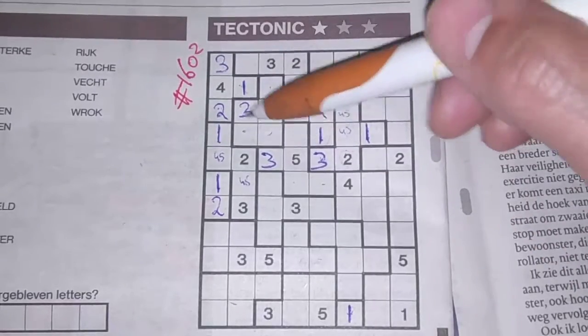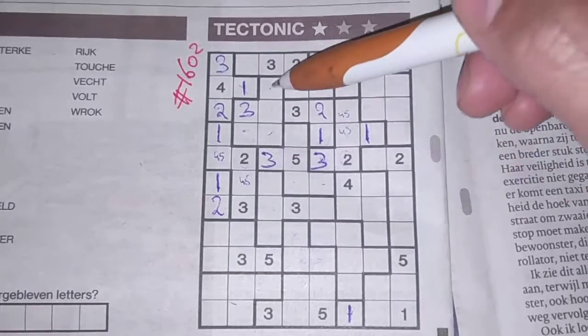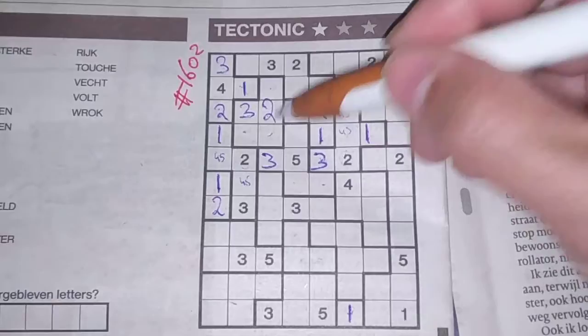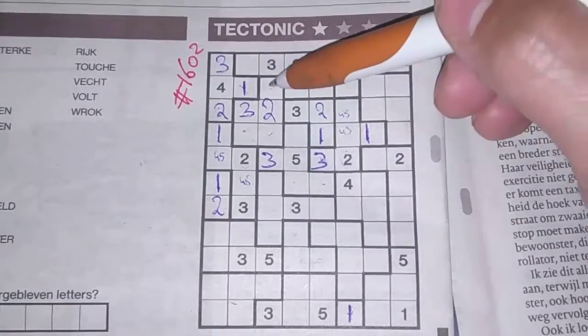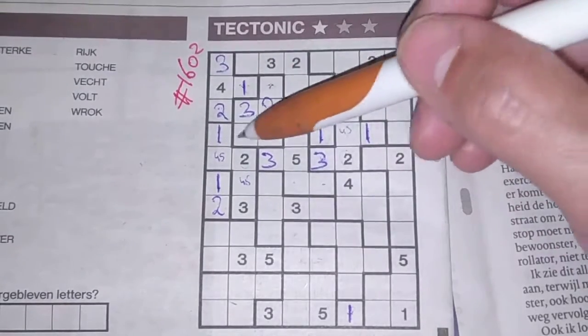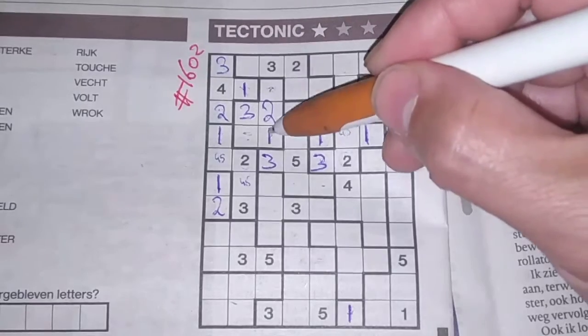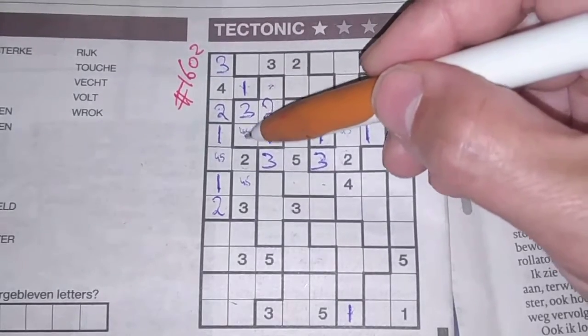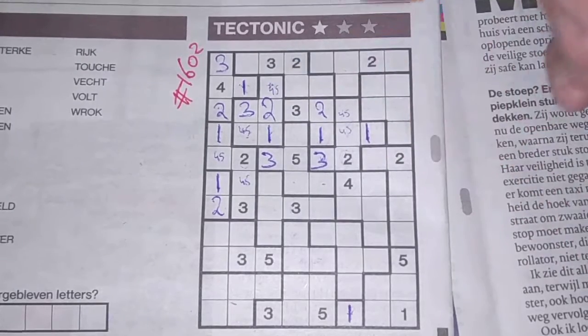These 2 boxes cannot be a 2. That box cannot be a 2. So 1 box left for the 2 should be here. This box cannot be a 1. That box cannot be a 1. So 1 box left for the 1 should be here. The 4 and the 5 are left. Let me mark them. 4 and the 5.